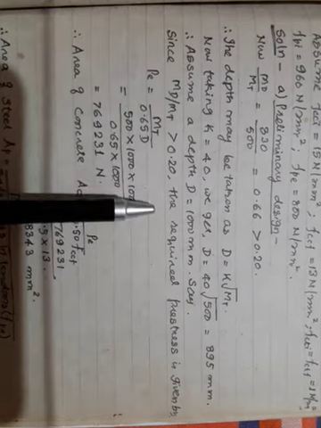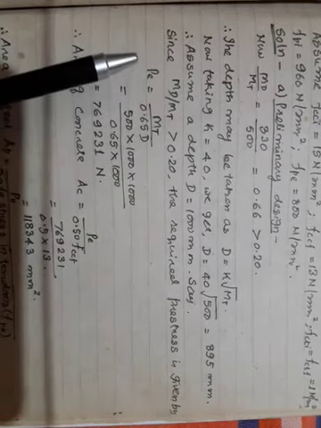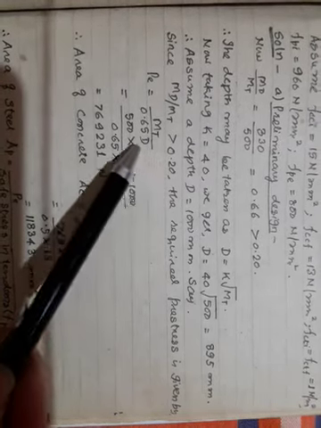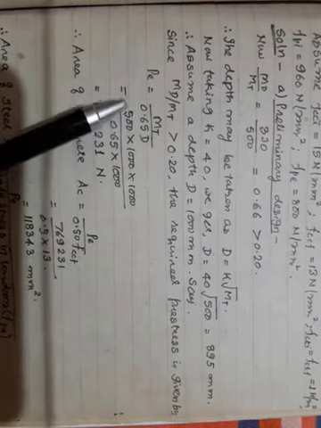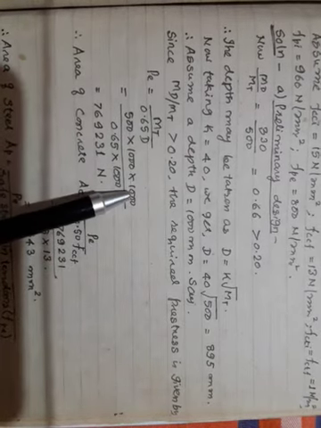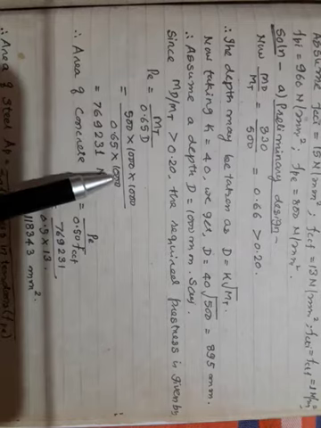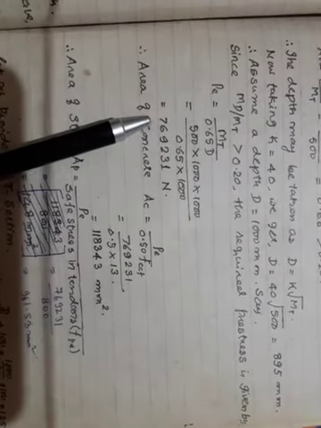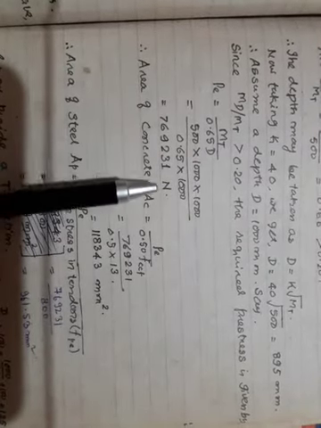Now since MD by MT ratio is greater than 0.2, the required effective pre-stress is given by, you know this equation again, it is there in the preliminary design. Effective pre-stress PE is given by MT divided by 0.65D. MT I know, convert it into Newton mm. For 0.65D we have adopted D as 1000. Am I right? So approximately I need an effective pre-stress of 769231 newtons.